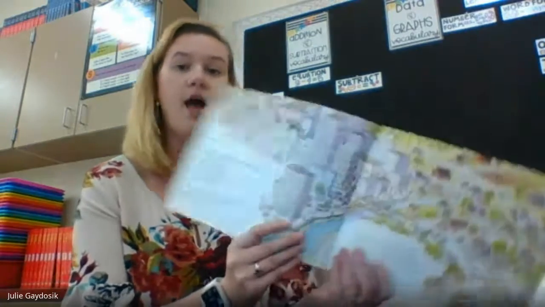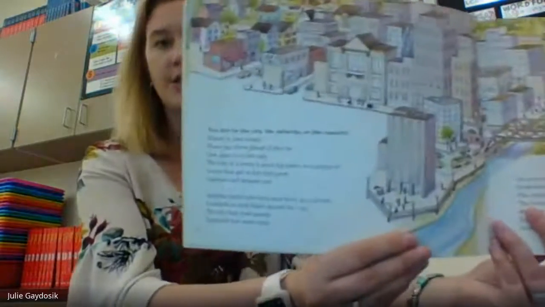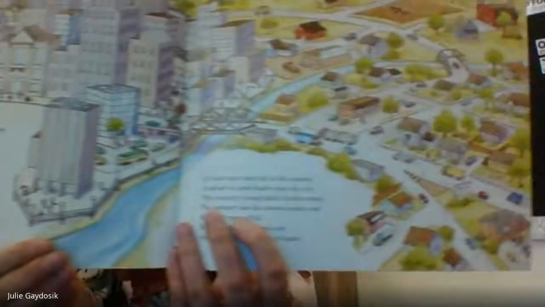A suburb is land that's near the city. A country is land that's farther away. The country has the fewest people and the most room of all. Enough room for farms and forests that take up a lot of space. So one of you might actually live in the country, live on a farm or live out in the forest or the woods.